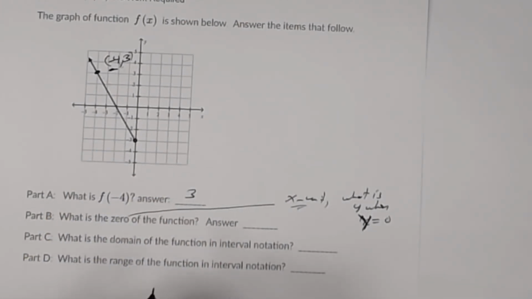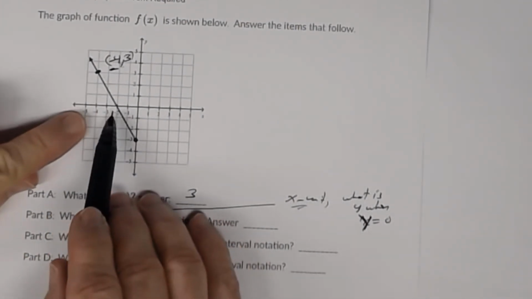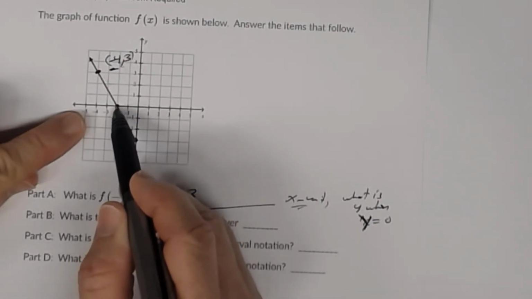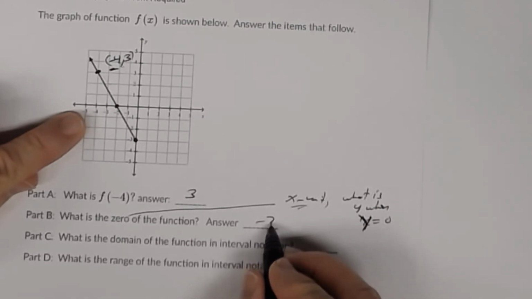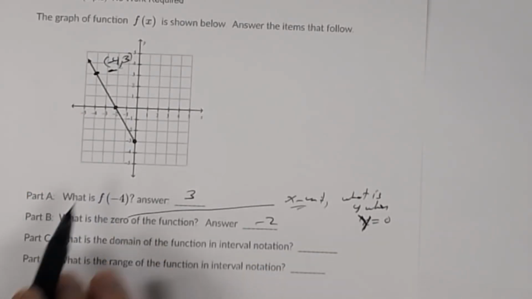Notice that my x-intercept is here. So the zero of the function right here is negative 2. That's where the y value is 0.